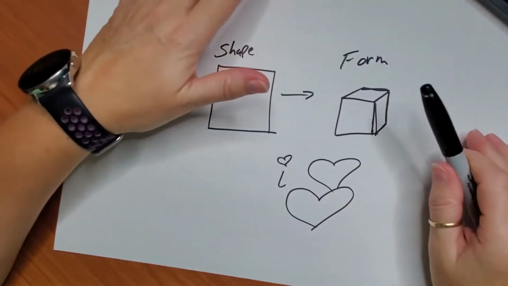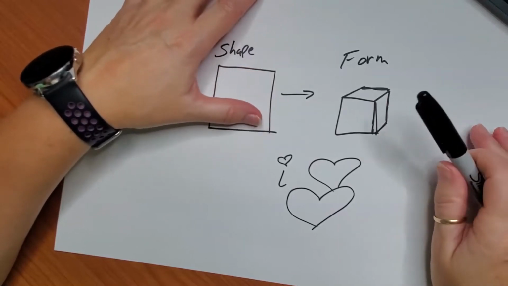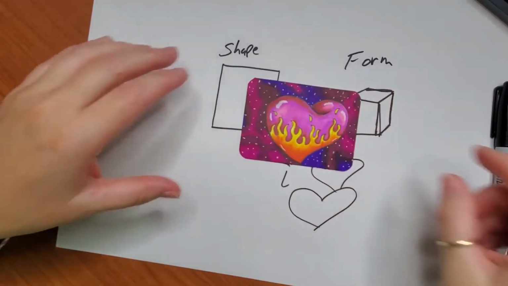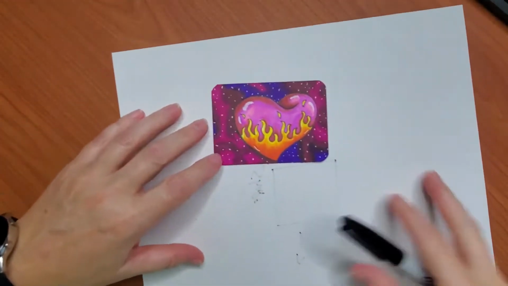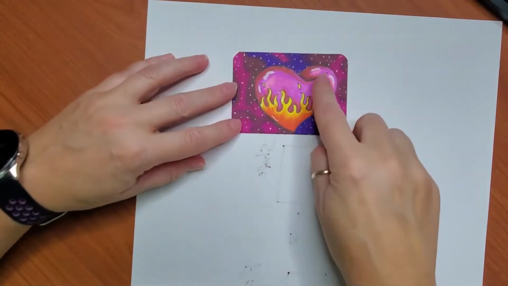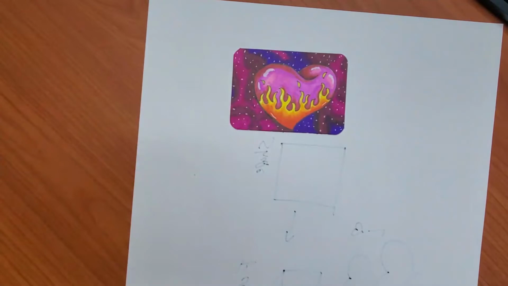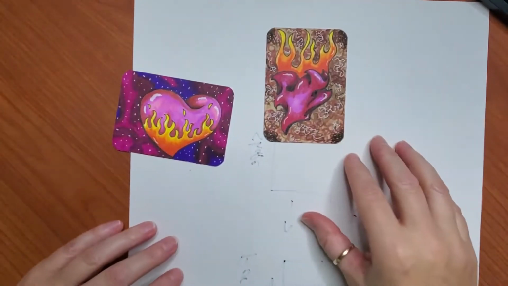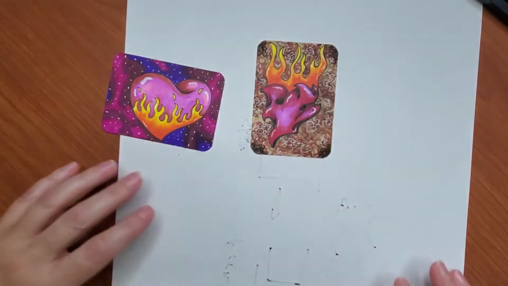Today, I want to show you a better way of drawing hearts that you can make more interesting to look at. And I have a couple examples, so I'll flip this over so it's easier to see. We have this one where the heart kind of curves in a little bit. And we have something like this where it's a little more stylized.